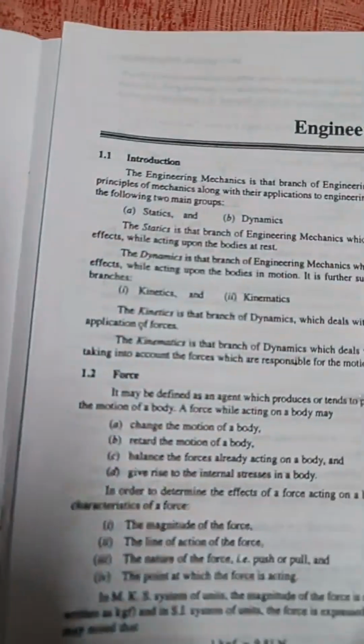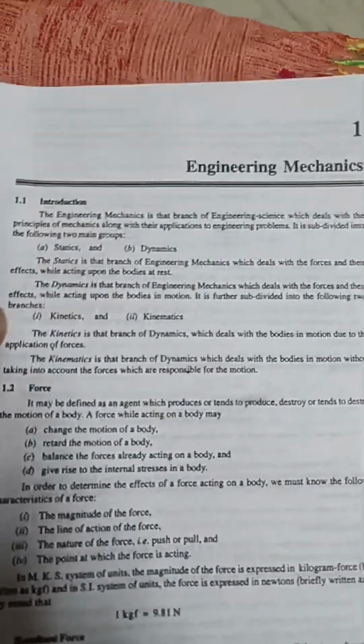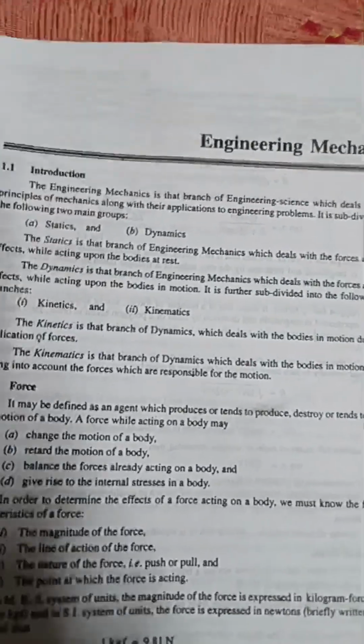Engineering mechanics. So first of all, yes, see what.